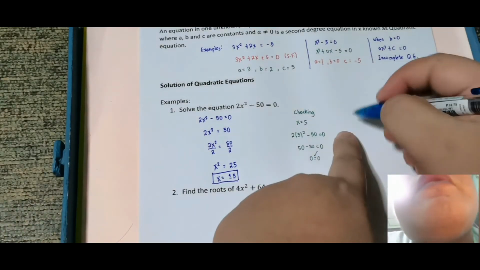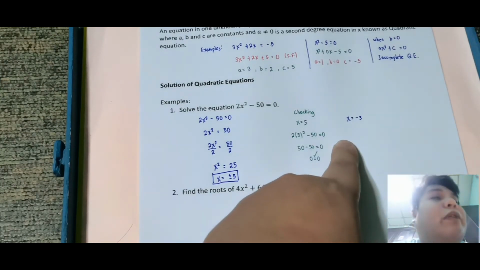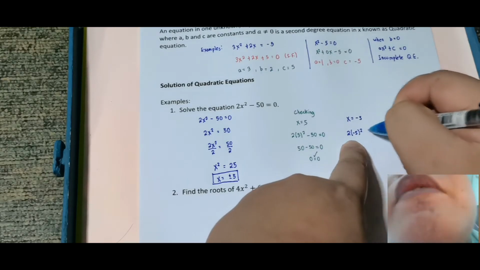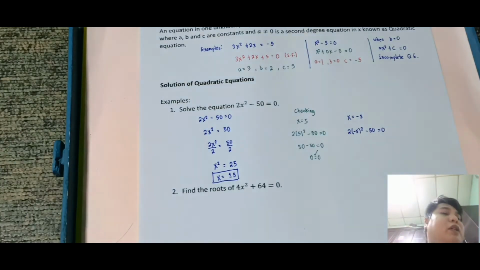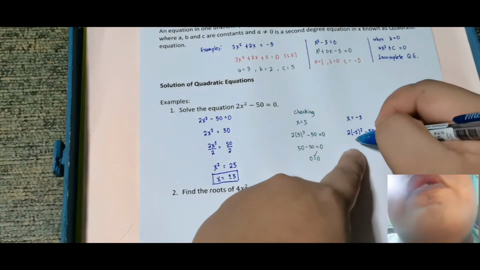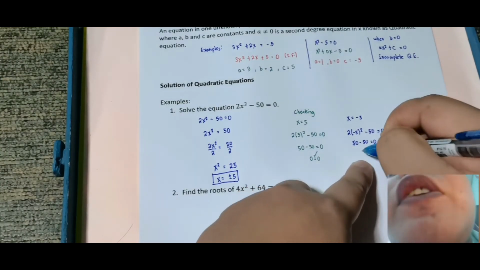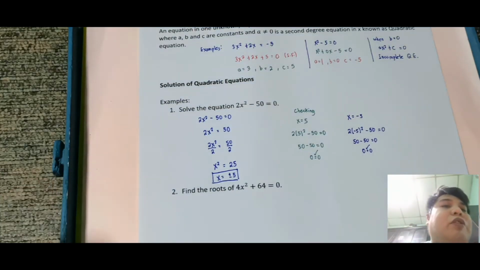Next is when x is equal to negative 5. So, when x is equal to negative 5, this is 2 times negative 5 raised to 2 minus 50 is equal to 0. So, negative 5 raised to 2 is 25. 25 times 2 is 50. So, this is 50 minus 50 is equal to 0, which is 0 is equal to 0. And that's a check. So, therefore, walang extraneous root. So, therefore, ang solution ng x natin o yung values ng x natin ay positive and negative 5.